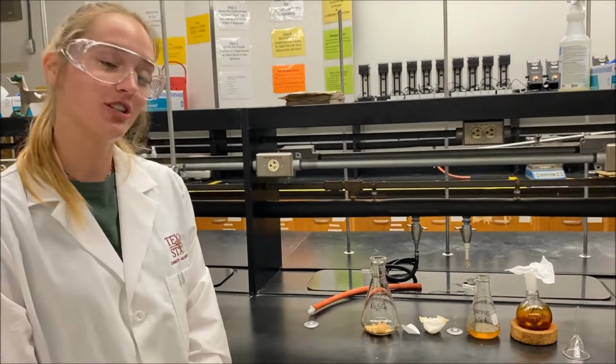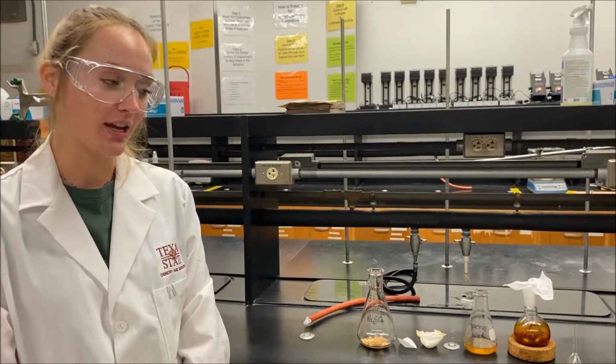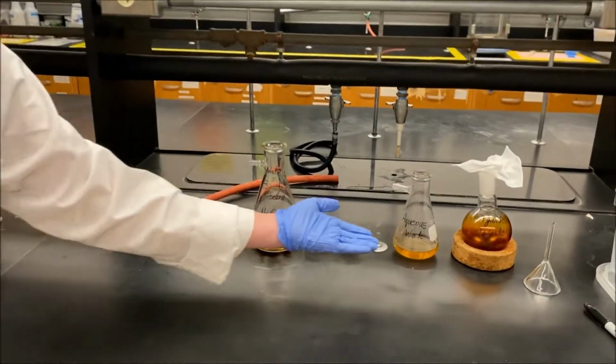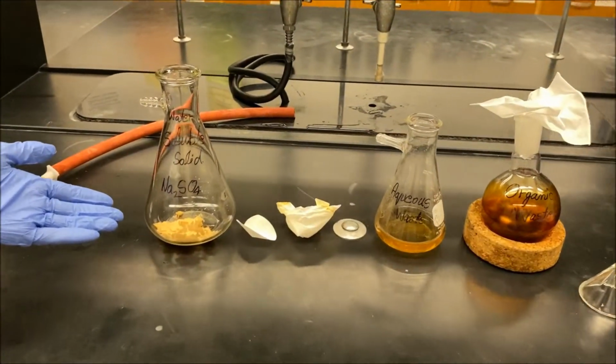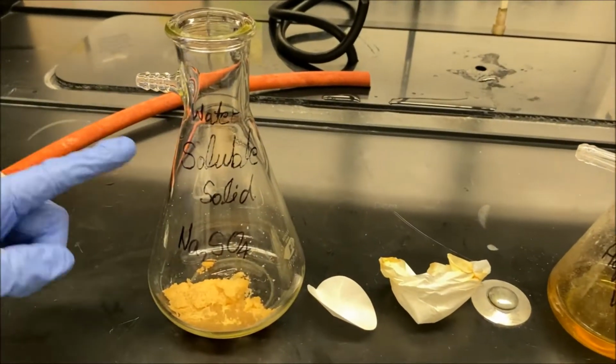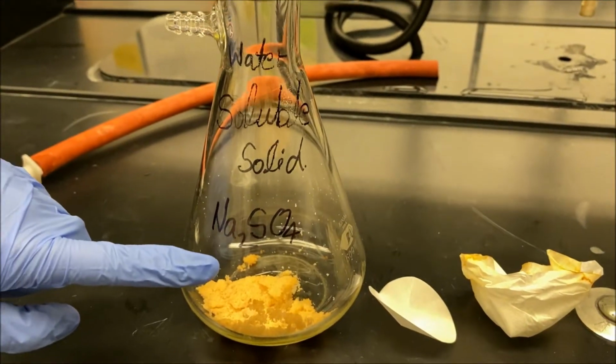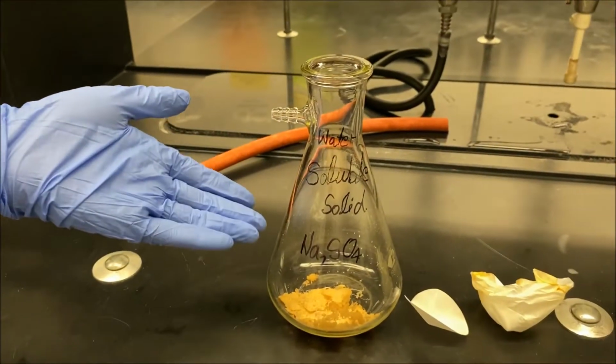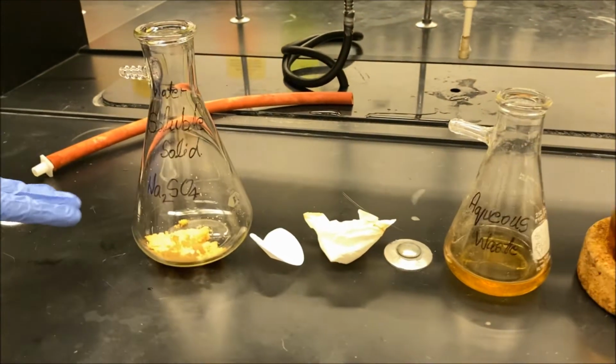So when you finish an experiment and you need to dispose of the waste, you need to know where it goes. So you need to know what is in each container at each time during your experiment. For example, right here we've got some water-soluble waste, which is sodium sulfate. That is in the container, so that'll go in the aqueous waste when you mix it with water.